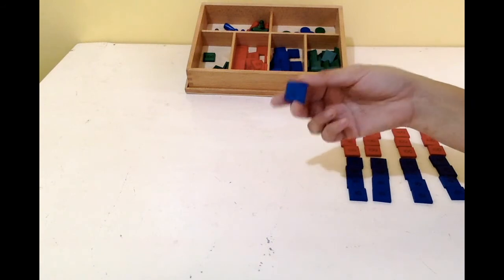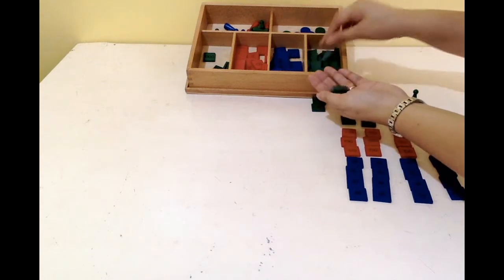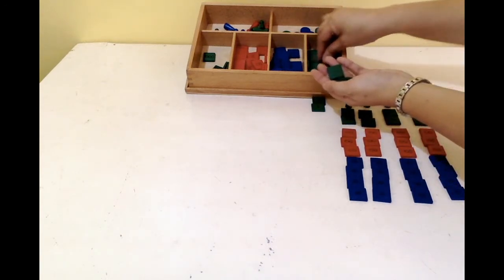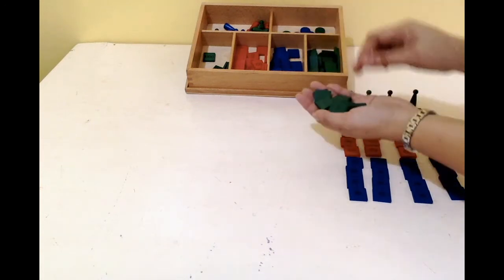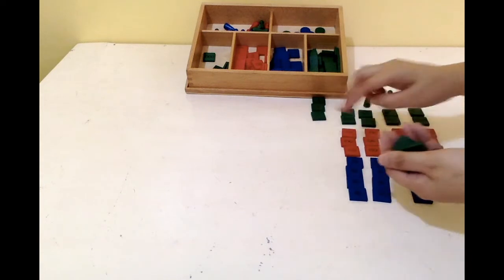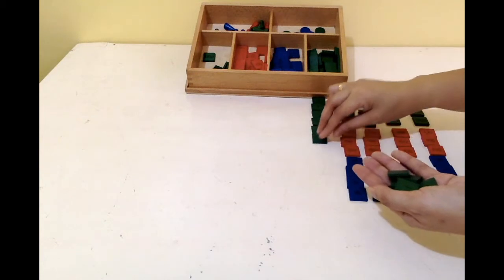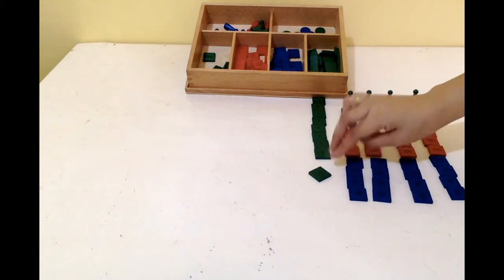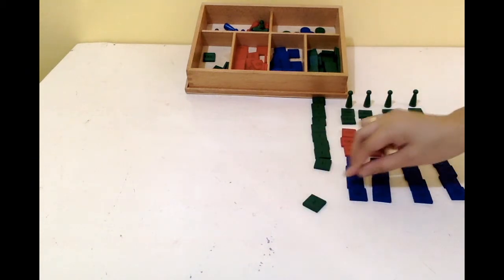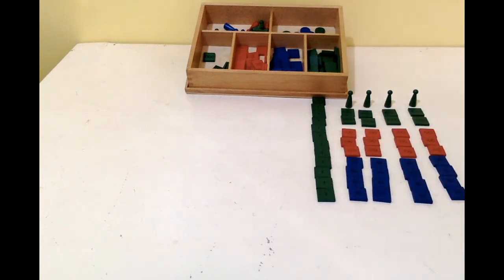We're gonna exchange this with the units. Okay. 1 unit, 2 units, 3 units, 4 units, 5 units, 6 units, 7 units, 8 units, 9 units, 10 units. There you go, and now we can start distributing them.